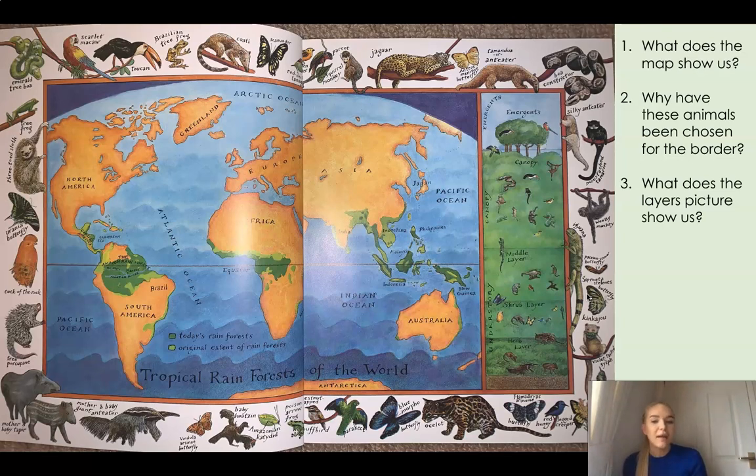Okay, how did you do? Did you notice that on the map you have got all the continents of the world and all the oceans of the world too? Did you also notice you've got a little key down here? So you've got in dark green, it says today's rainforests. But in the lighter green colour, it's the original extent of the rainforest. So what does that map show us? That's right. It shows us that actually the dark green is how much of the rainforest we are left with, but the light green is how much we originally had. So it's showing you what's happening as more of these trees are getting cut down and these rainforests are getting destroyed. The rainforests are really condensing, and they are not as big as they used to be.